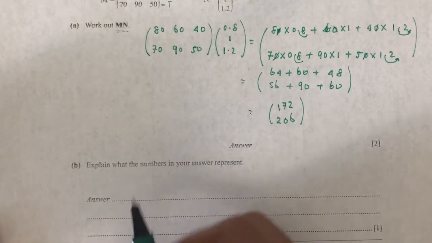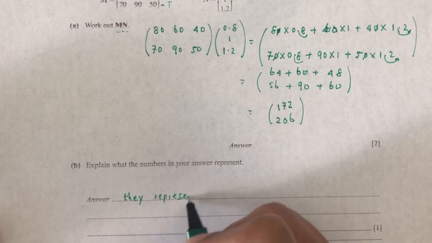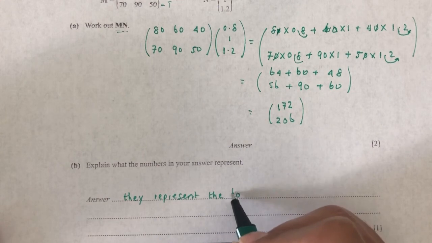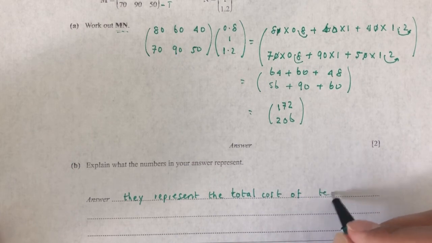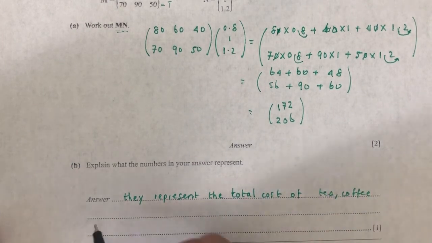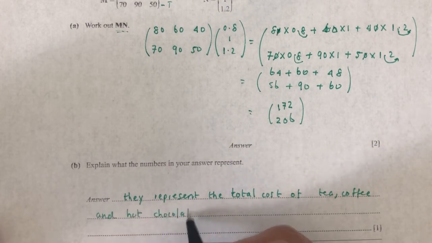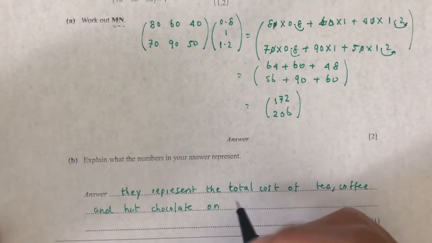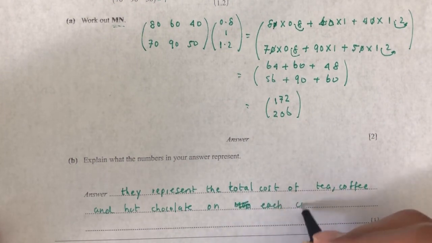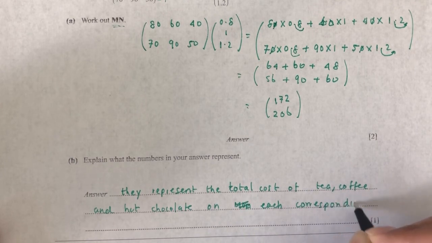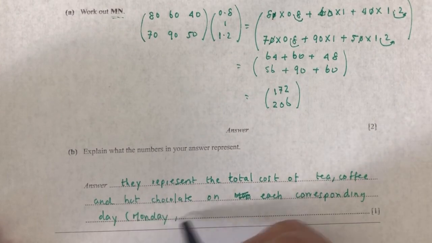So the numbers that we have represent the total costs of tea, coffee, and hot chocolate on each corresponding day, which is Monday and Tuesday.